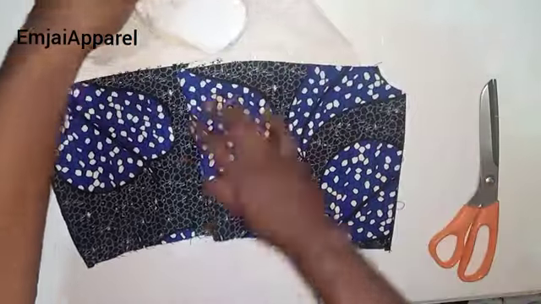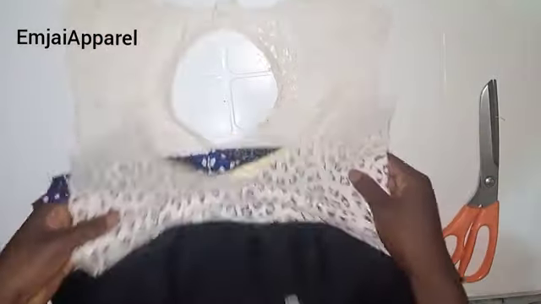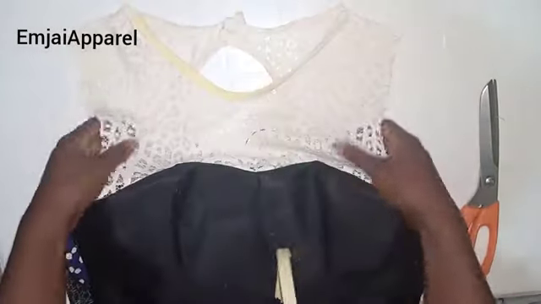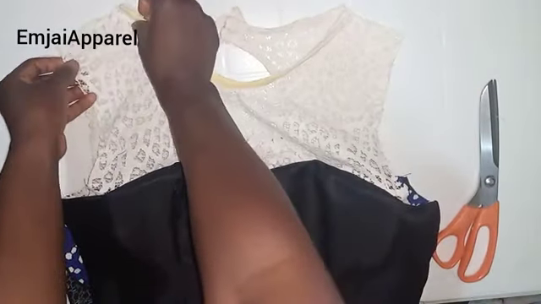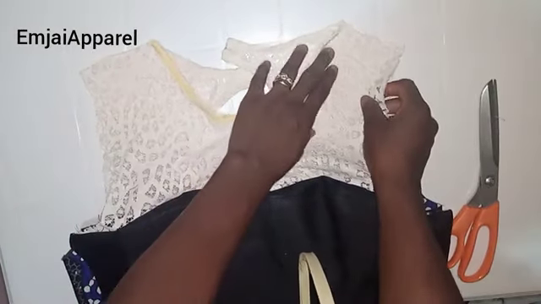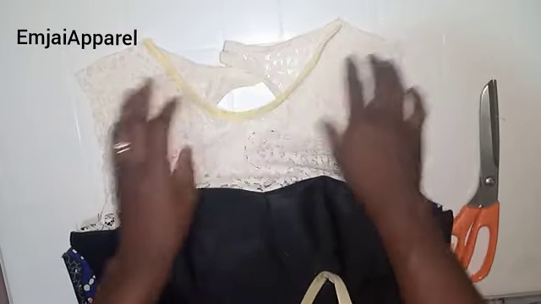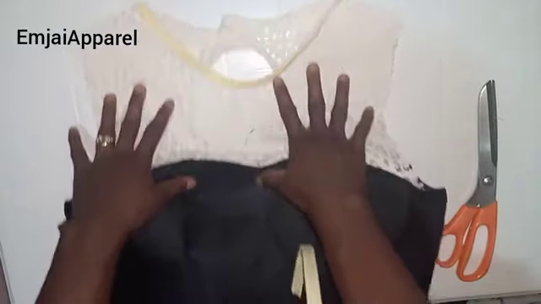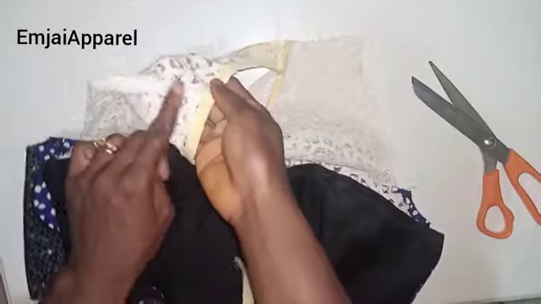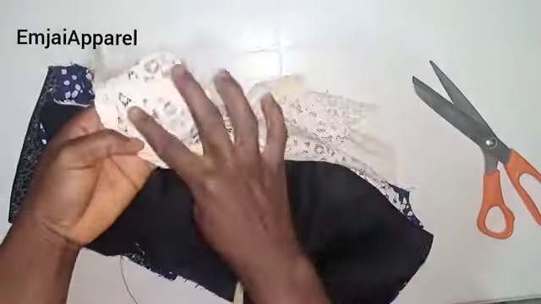Next, we are going to be going over to join the front of the bustier to the back of the bustier. So first, you are going to be placing it good side facing good side, after which you will join it on the shoulder. I will quickly do that and come back to show you the next step. After sewing the shoulder, this is what we are going to be having.